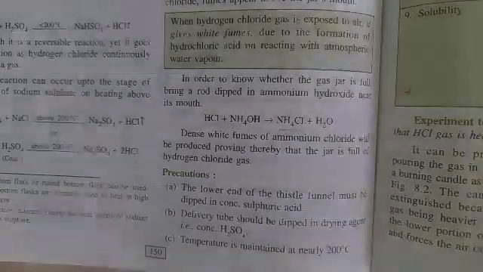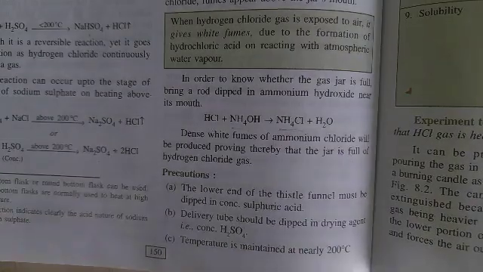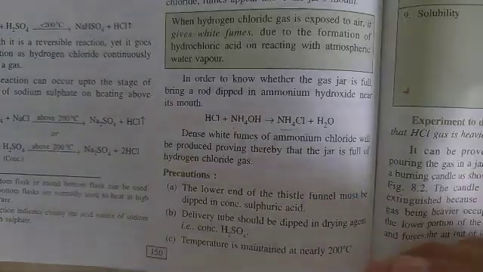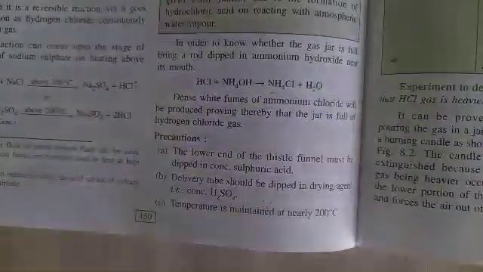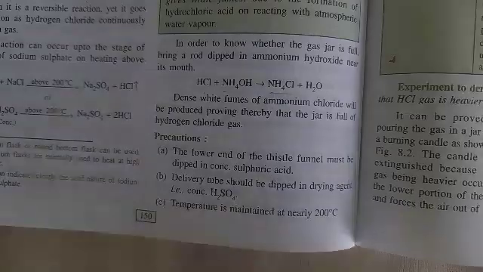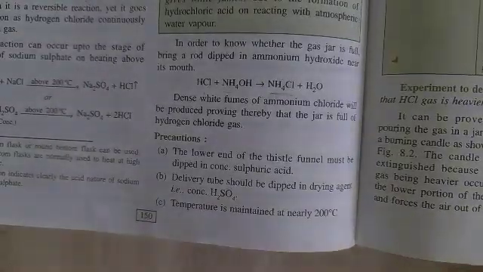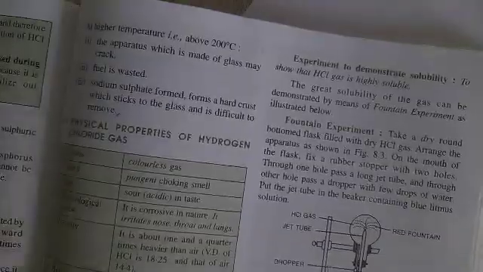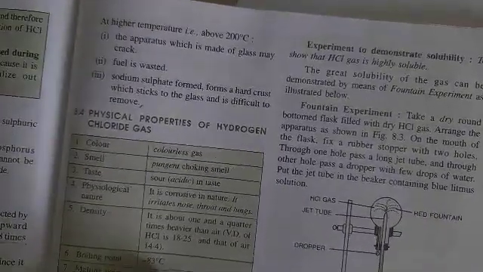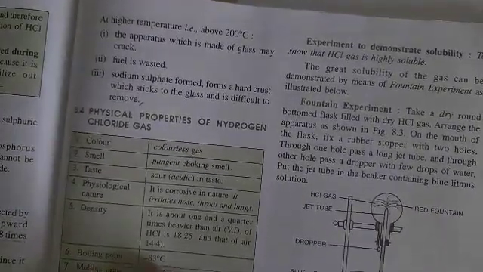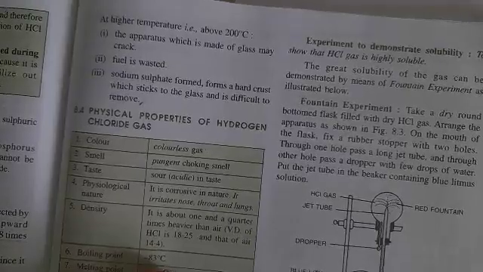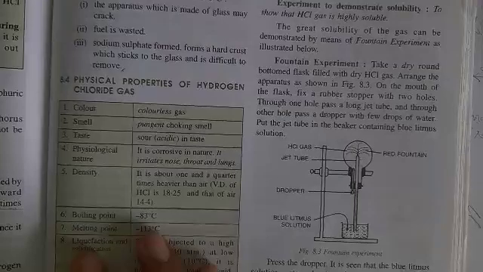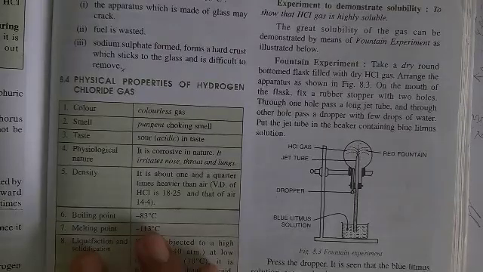Fine. All right. Look at this precaution. What is the precaution that we should be taking? Lower end of the separating funnel should be dipped inside concentrated sulfuric acid. Delivery tube should be dipped in drying agent. Temperature should be maintained at nearly 200 degrees C. At higher temperatures above 200 degrees C, the apparatus, which is made of glass, might crack. The fuel is wasted, and as I said, sodium sulfate forms a hard crust and sticks to the glass.